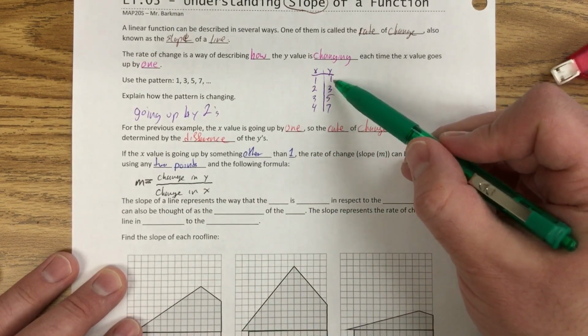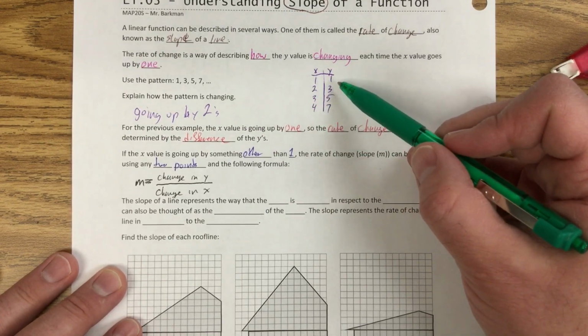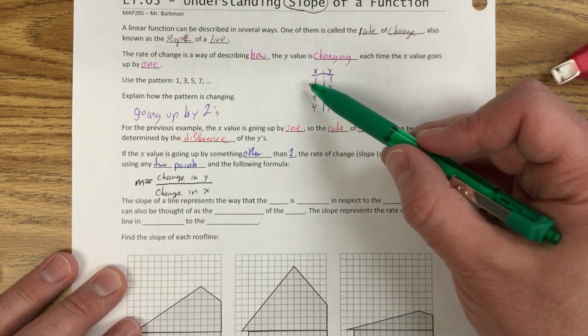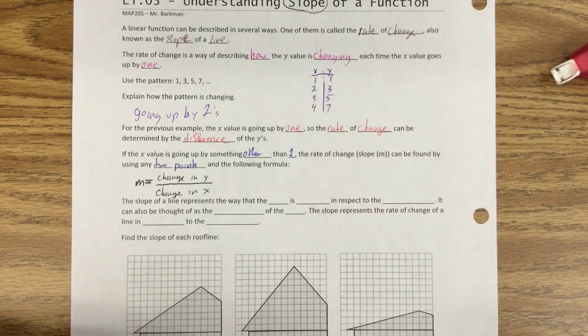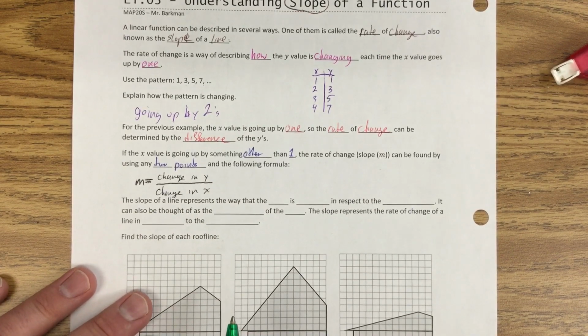In this case, the y's are always going up by 2, the x's are always going up by 1, so the slope would be 2 divided by 1. That's just the difference. 2 divided by 1 being 2, it's going up by 2s. That's our slope that we see.